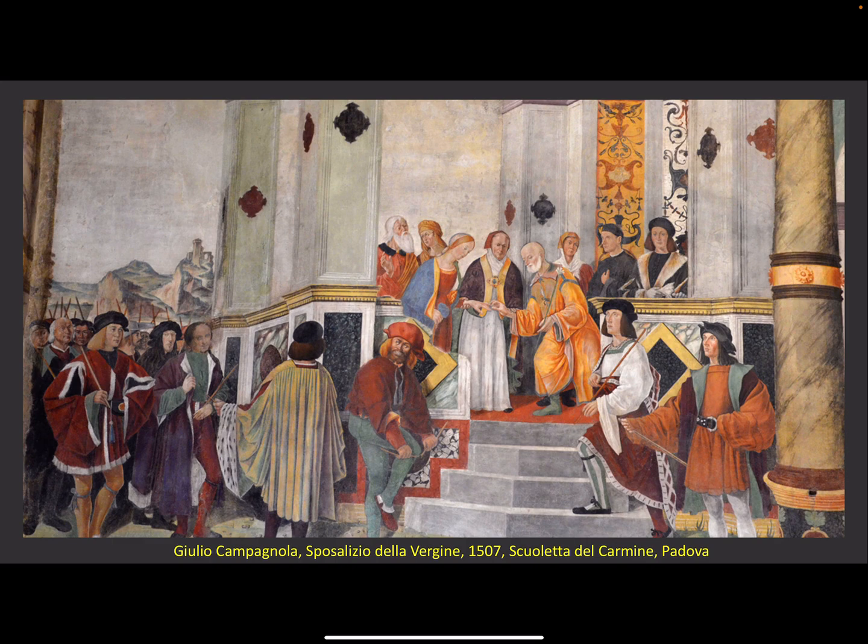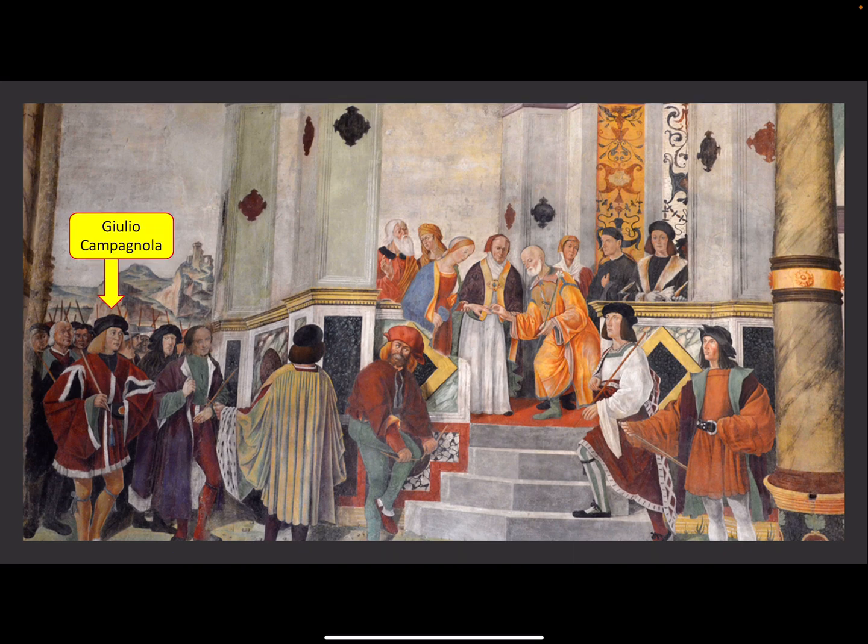Giulio Campagnola was a very important local painter from the school of Squarcione and Andrea Mantegna. In the center we can see Virgin Mary and Saint Joseph and the priest, and around them some people wearing Renaissance clothes. Those people are from Padua, and they are portraits. We can identify some of them. For instance, the guy with the red robe and black hat is a self-portrait of Giulio Campagnola.